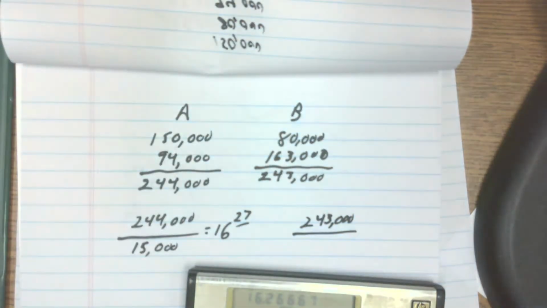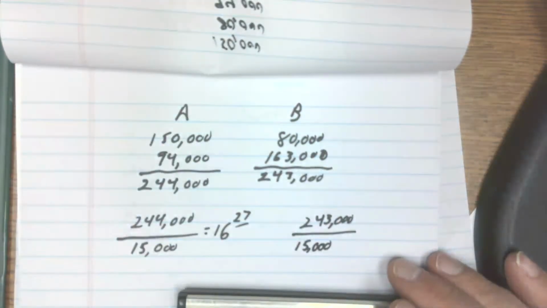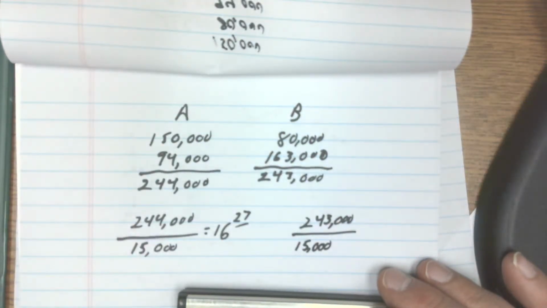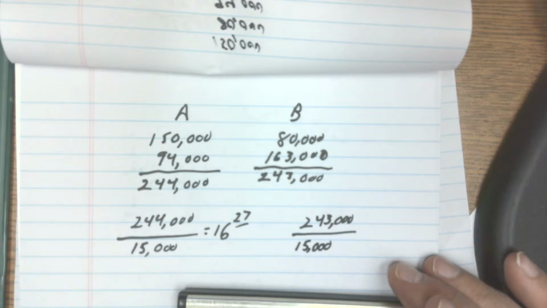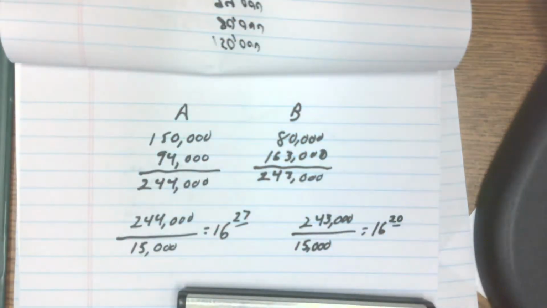And B would be 243,000 divided by 15 machine hours in Department B. So again, that'll be 15,000. That will be 16.20 per machine hour. So very, very close on those.